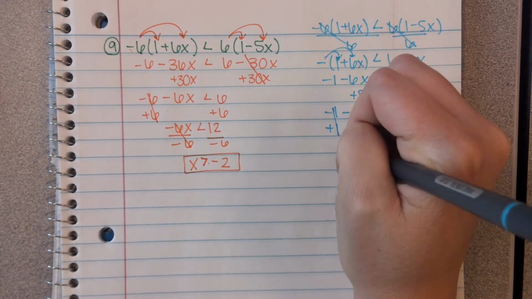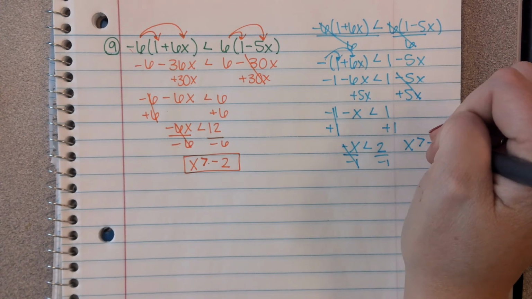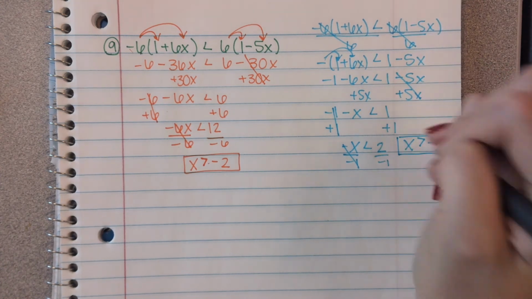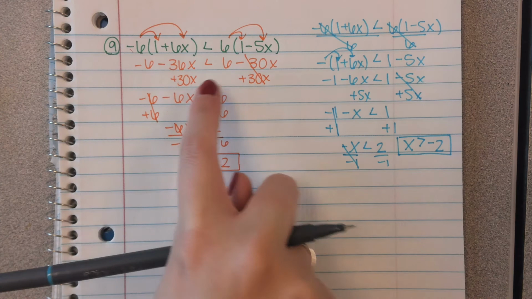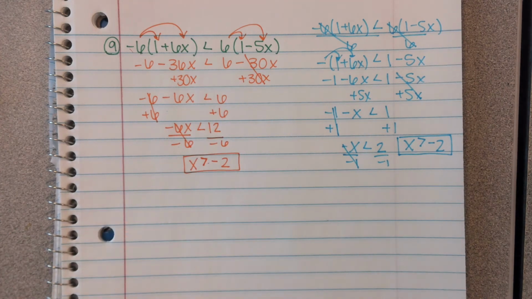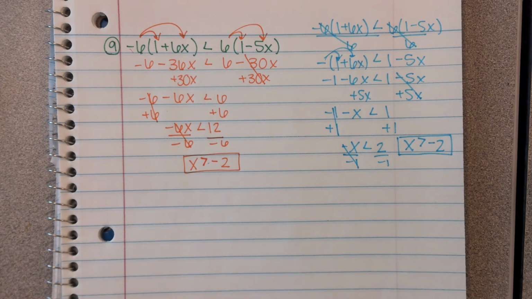Divide by negative 1, and that gives me x is greater than negative 2. Okay, so again, exact same answer, two different ways to get it started. Again, if you can see this, that might shave some time off for the ACT, but you don't have to do it that way. That's just an option.